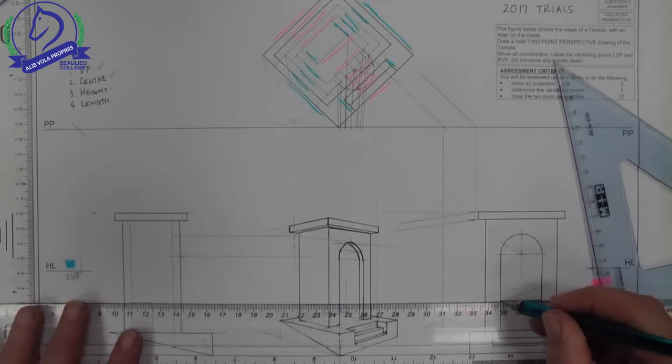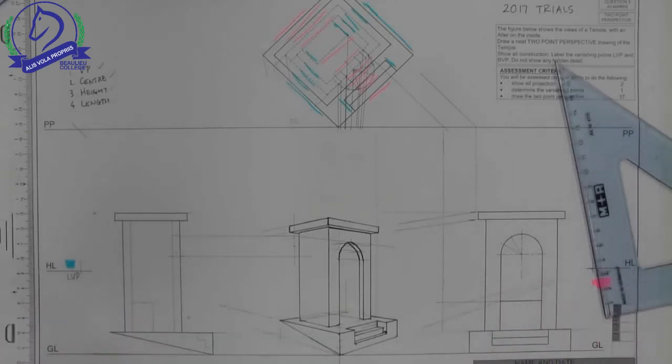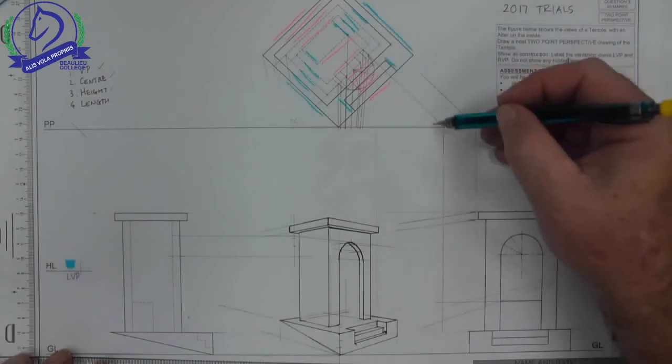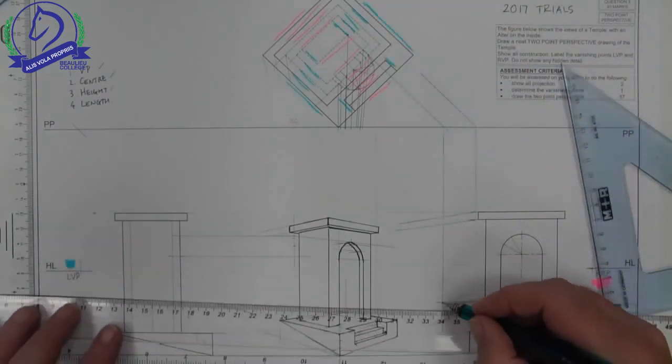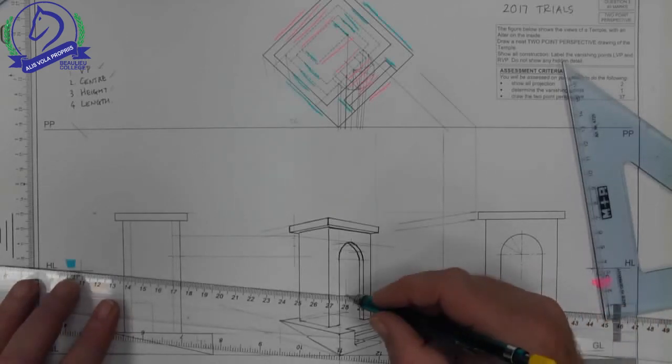There's the height. So that was a false center. Took it down to the height of the chair. Took the height of the chair. Now project it to.